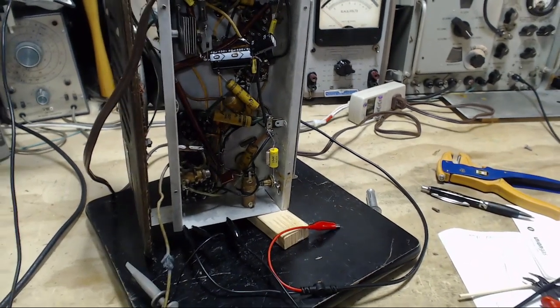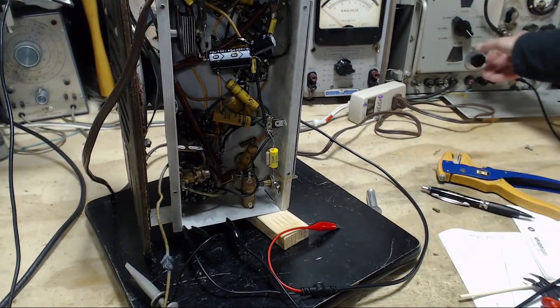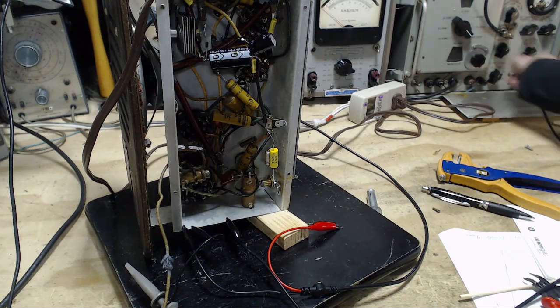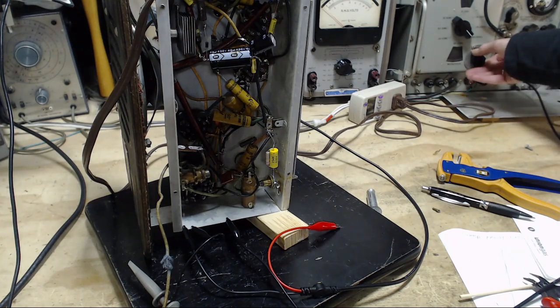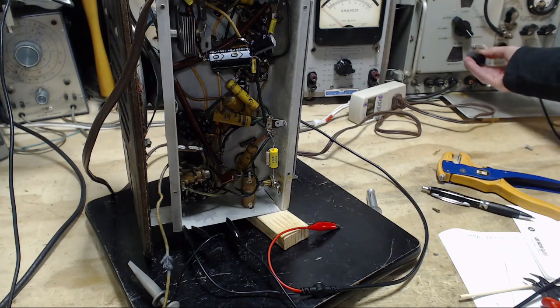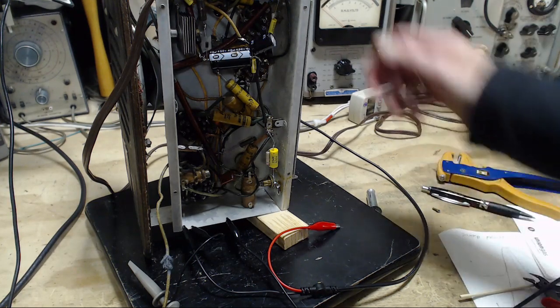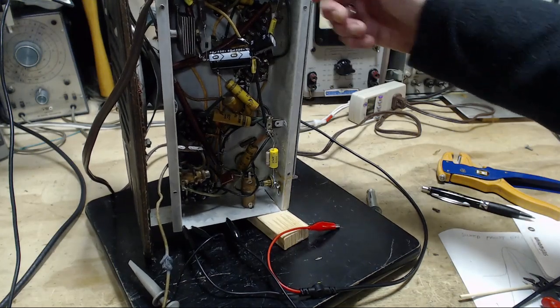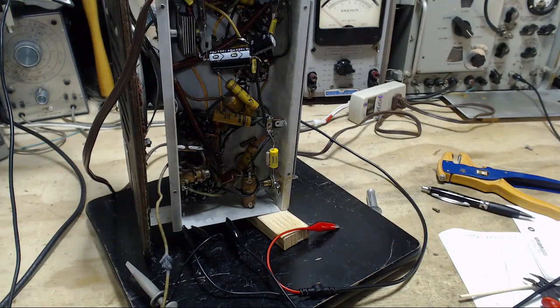Let's prove the detuning occurs. So if I get the radio receiving here, that's pretty good. That's really sensitive. This is set pretty low now. Oh, I'm so amazed at how well it's working there. I lost track of what I was just going to try.